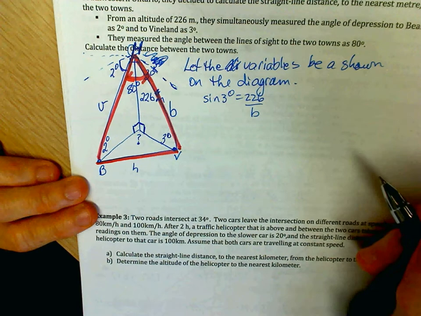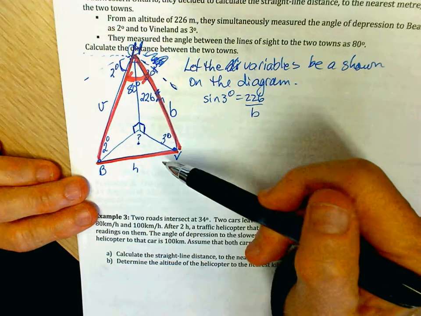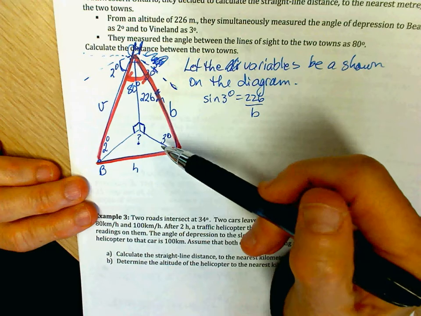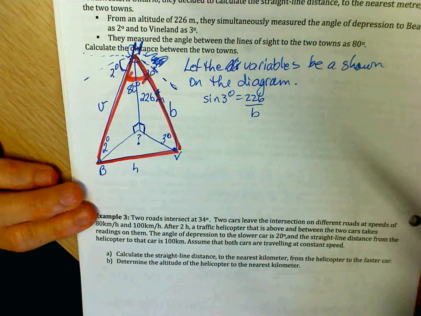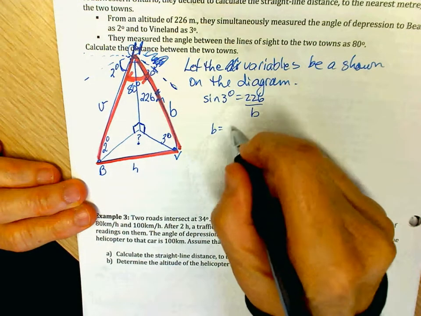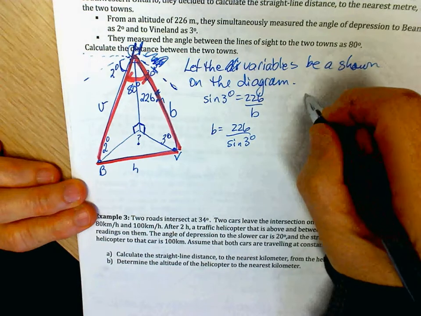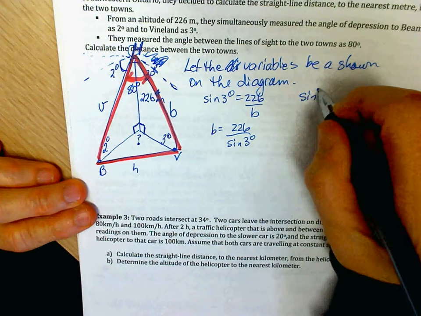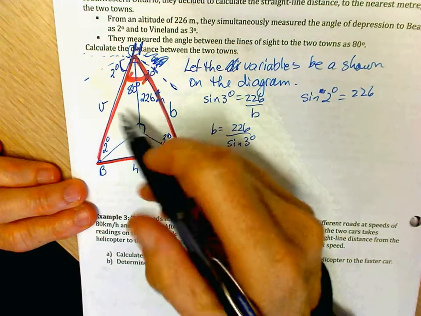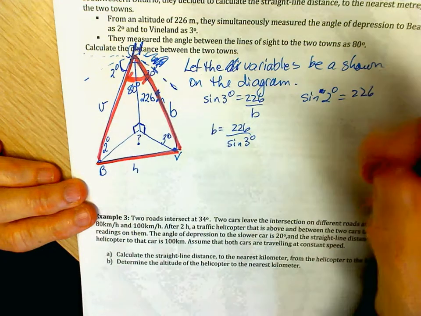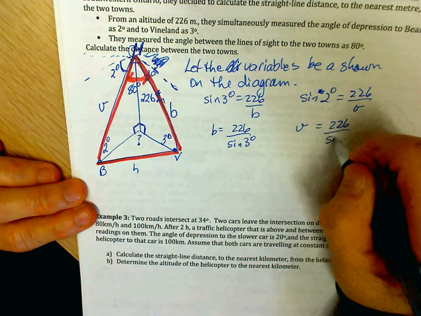Okay, are we okay with this diagram? So B equals 226 over sine of 3 degrees. Sine of 2 degrees is equal to opposite over hypotenuse, 226 over V. V equals 226 over sine of 2 degrees. Now we can find our H.